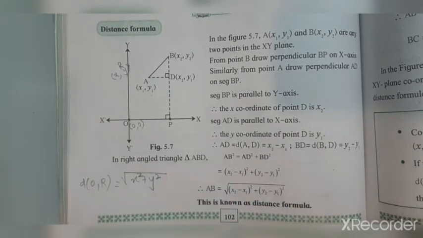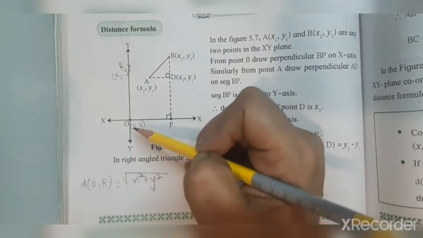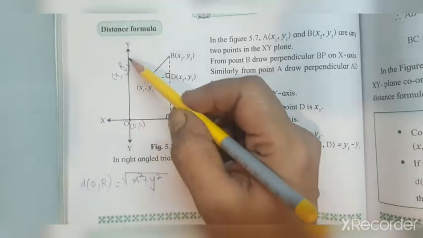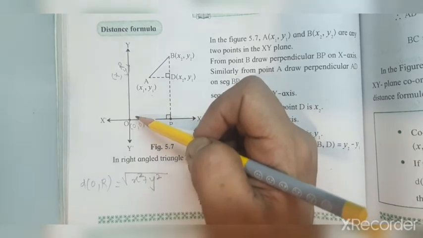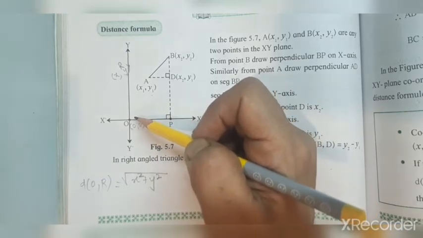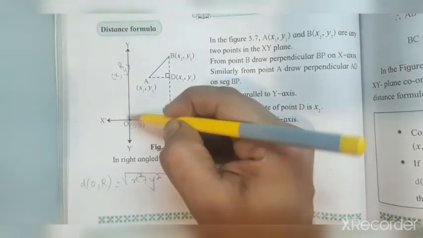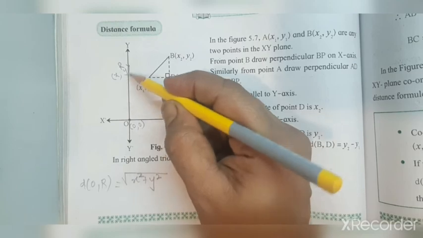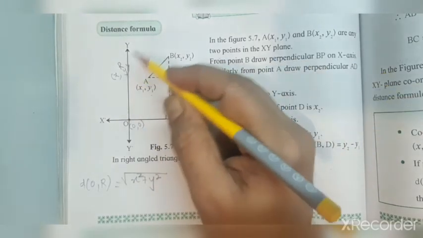So why x square plus y square? Because the coordinates of the other point are 0, 0. So when we have to find the distance between the origin and any given point, then the distance is equal to square root of x square plus y square.